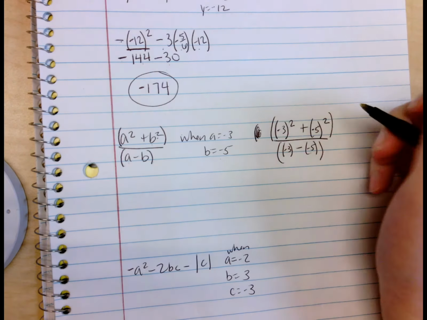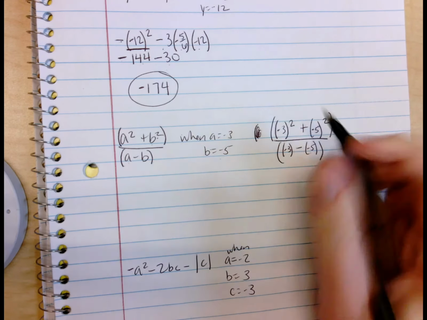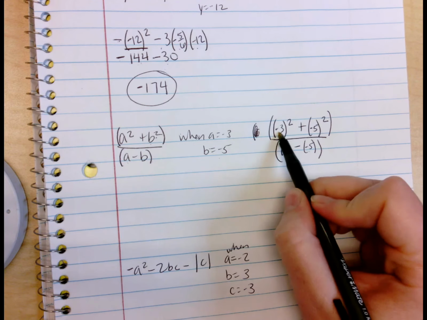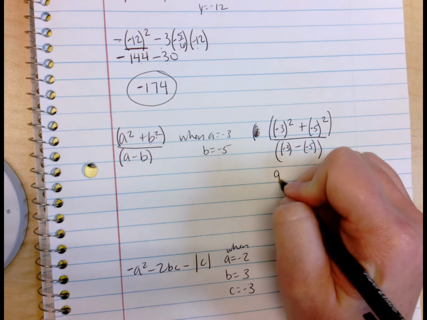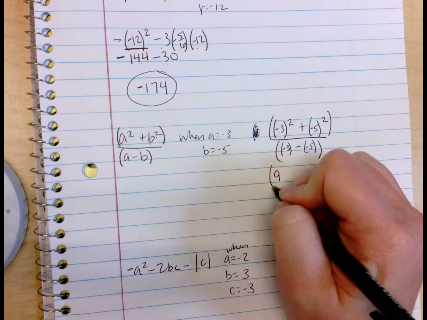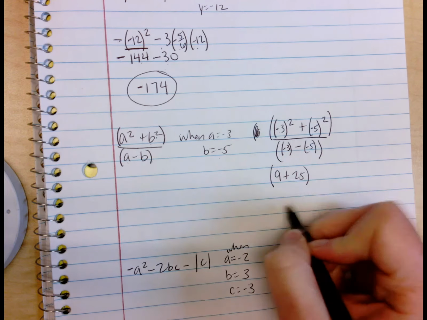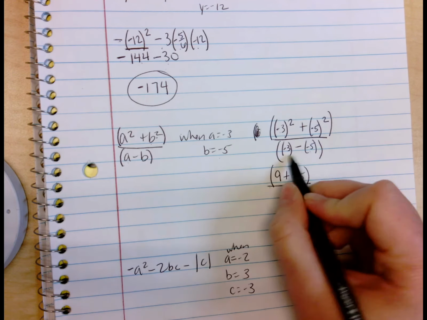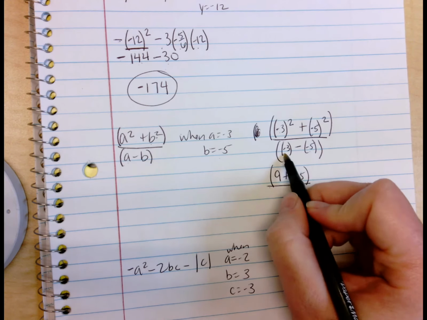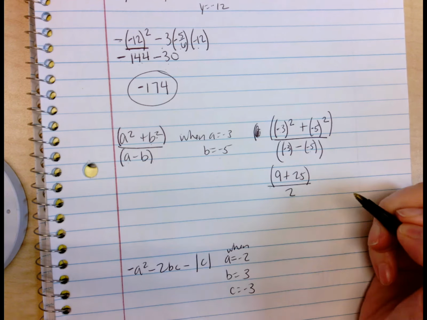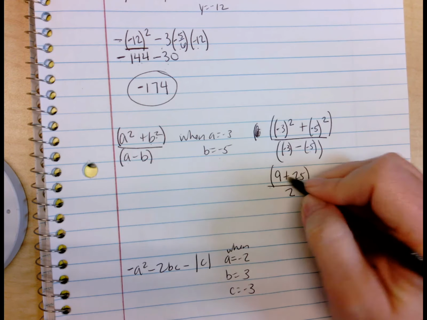Okay, so if I group this, I take care of the exponents and then the addition. So negative 3 times negative 3 is 9, plus negative 5 times negative 5 is 25. Okay, that's the group. And then down here at the bottom, negative 3 minus a negative 5 is going to be a positive 2. Okay, and then I need to take care of this group still.